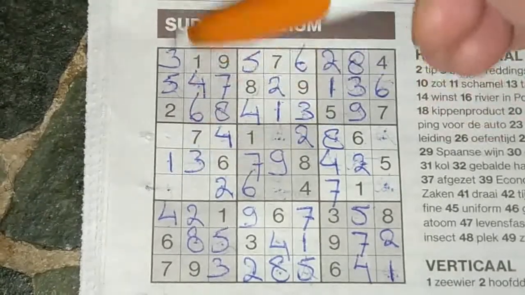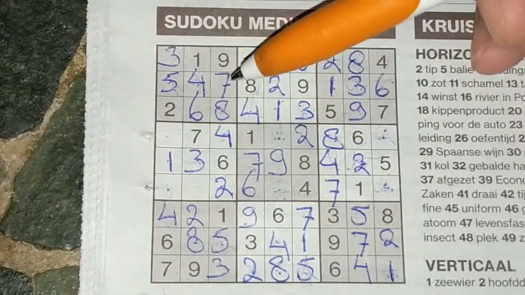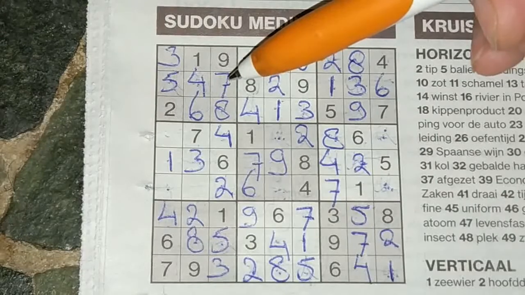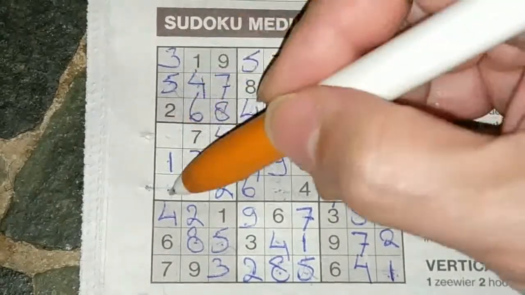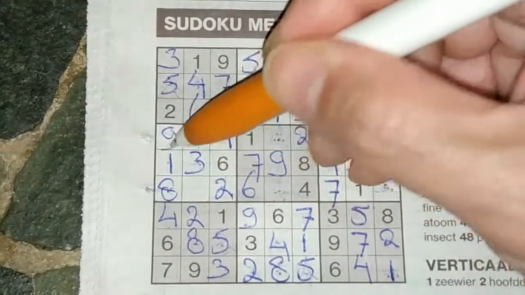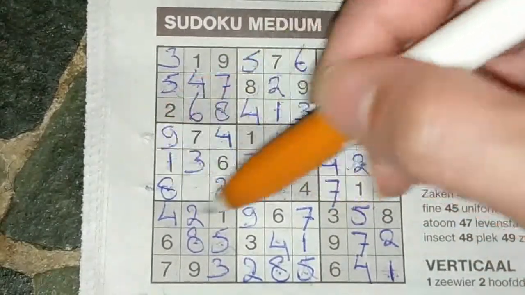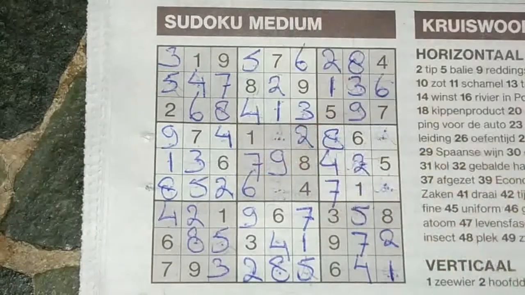2 missing numbers of the first column for the numbers 9 and 8. We have an 8 there, so no 8 here. 8 should be here, and the 9 goes there. 1 missing number of this big square for the number 5.